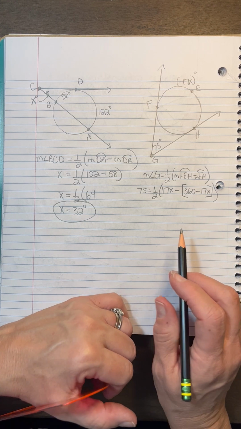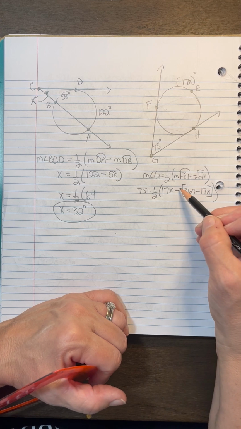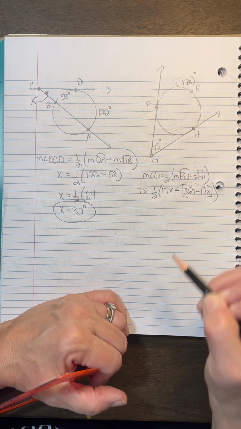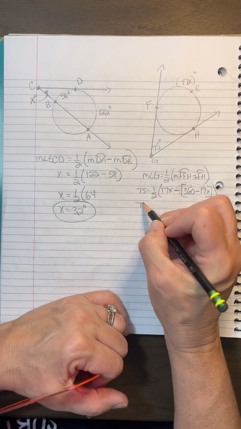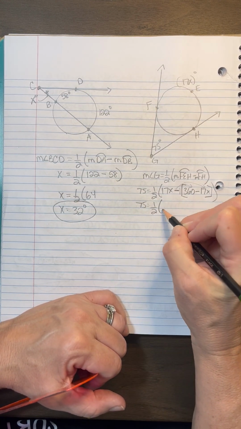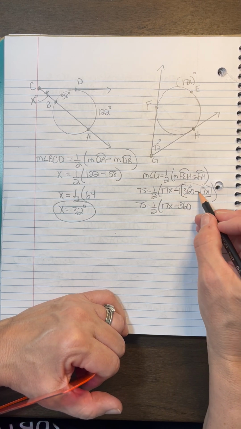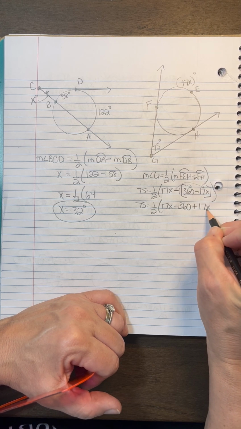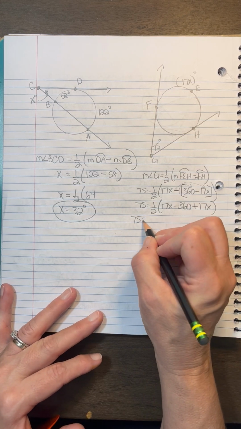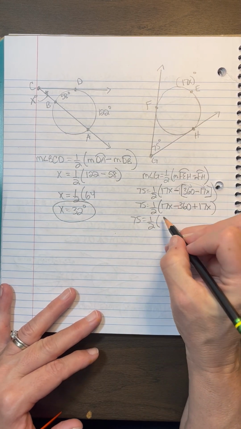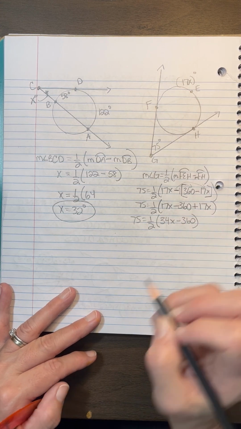Now, here's the hardest part. If you're subtracting this, it's subtracting the whole thing. So it's like you're distributing that negative sign to both of those. It's like you're multiplying both of those by -1. So we have 75 equals 1/2 times 17x minus 360, but negative times a negative plus 17x. Okay, so be careful. So we get 75 equals 1/2 times 34x, because we have two 17x, minus 360.